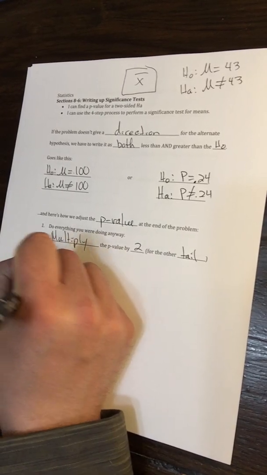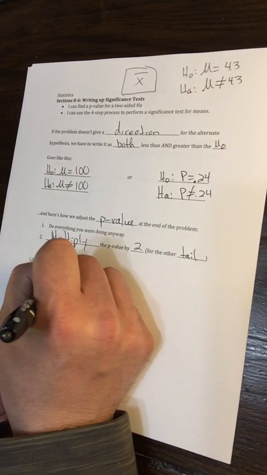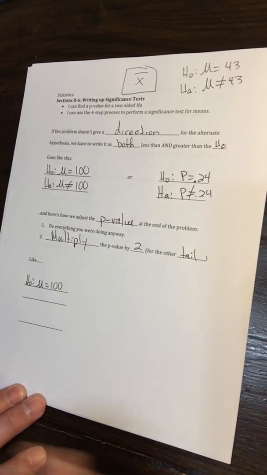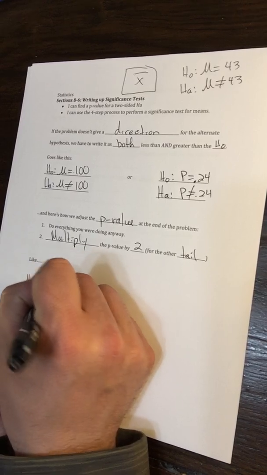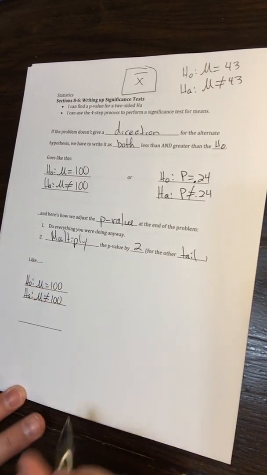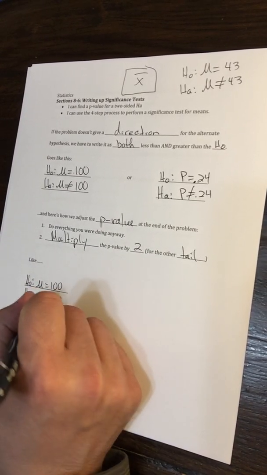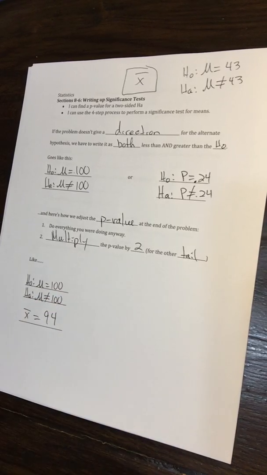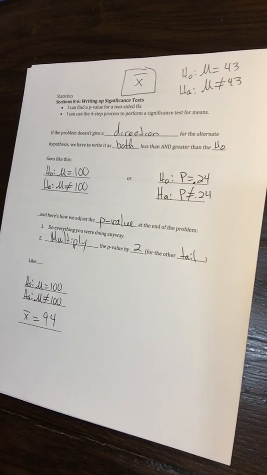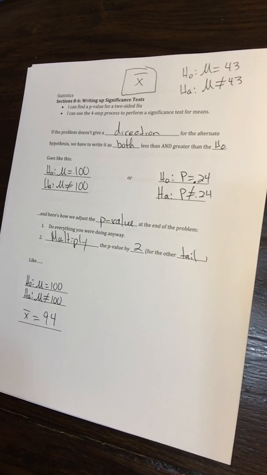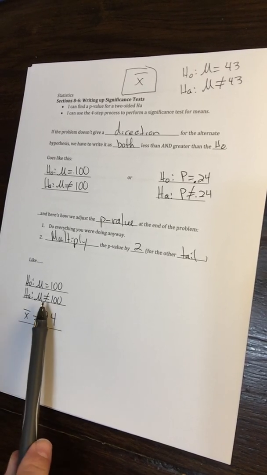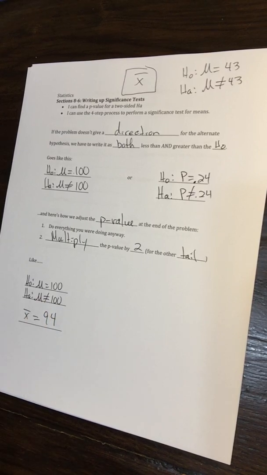Like, if the null hypothesis was actually 100, I'm going to make up some numbers. I got no example for you here. If the alternate is that mu is not equal to 100, let's just make up some numbers. I'm going to say x bar, we take a sample, and we get 94. Maybe these are IQ points for a class. Last year, the IQ was 100. They were very average. And this year, I got some people that are pretty smart, but then I got some question marks too. So I'm just wondering if my average overall is different than 100.